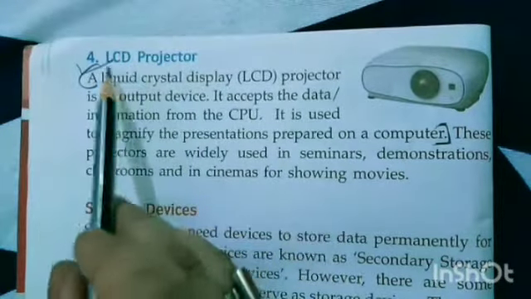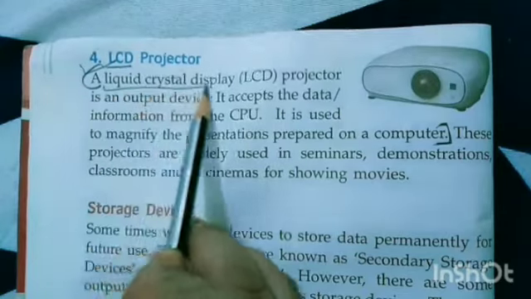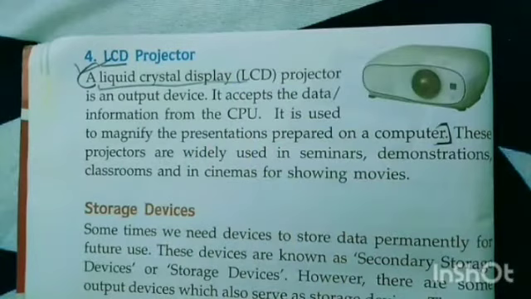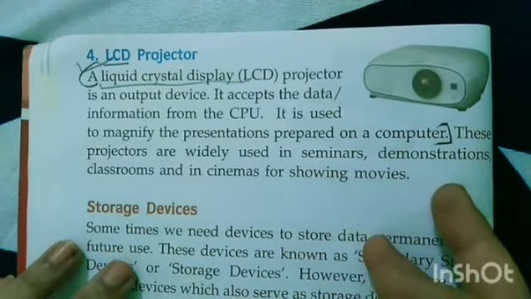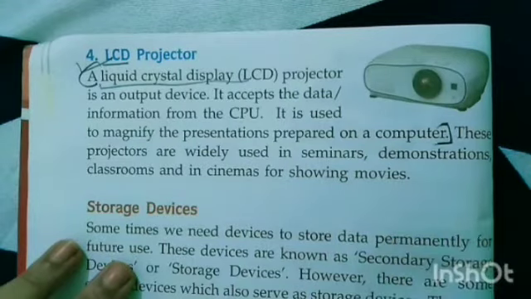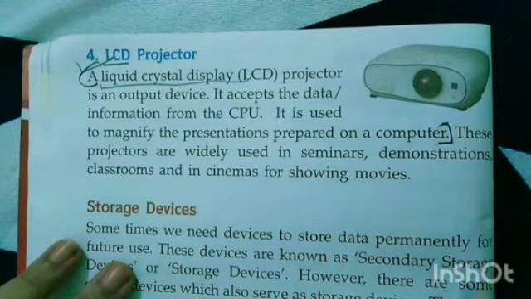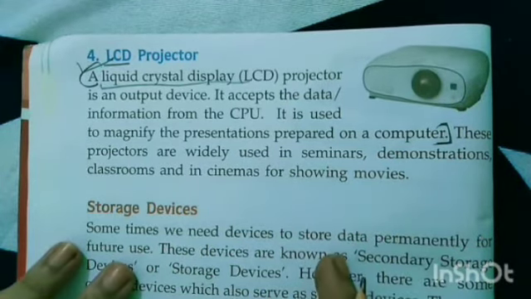Now what is the full form of LCD? Liquid Crystal Display. Children, it is an output device which is used to magnify the presentations prepared on the computer. It is widely used in cinemas for showing movies, in seminars, and in classrooms to teach you various subjects.